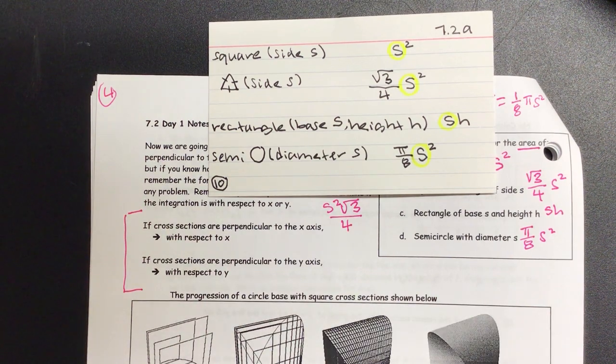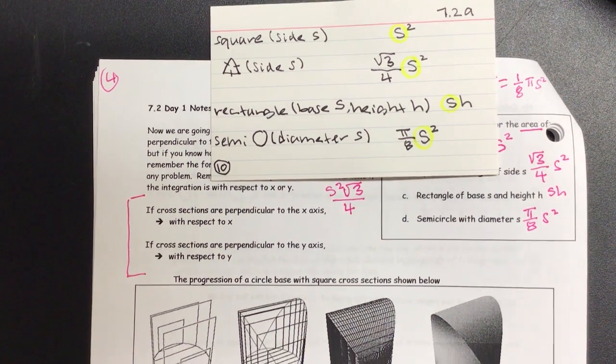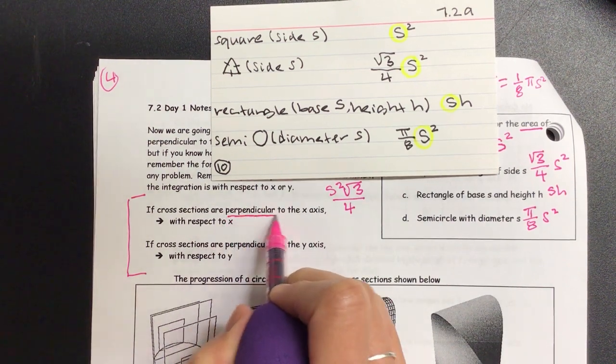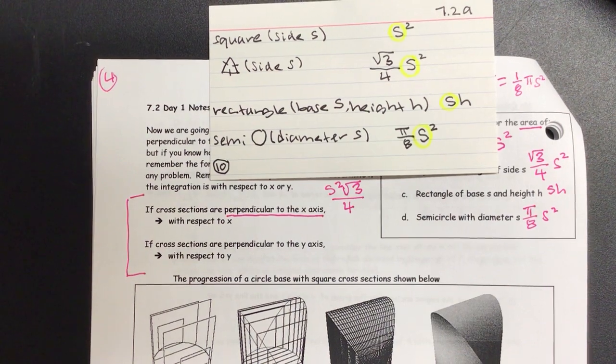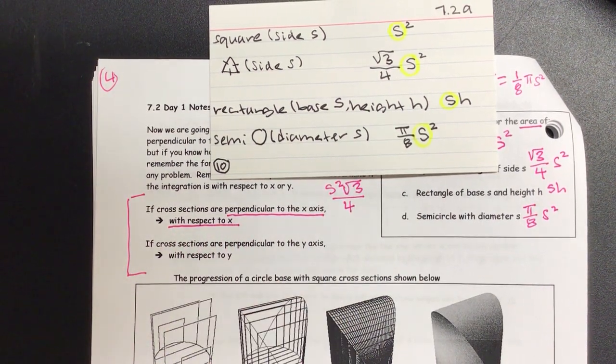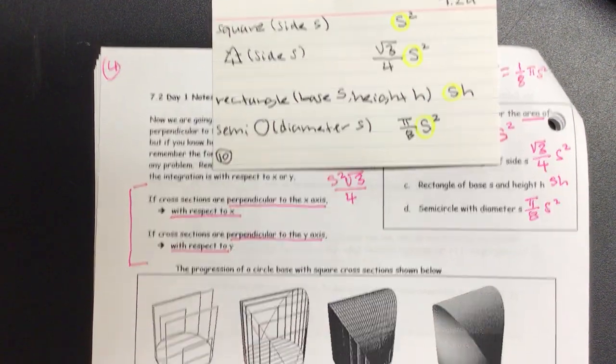If cross sections are perpendicular to the x-axis, with respect to x. If cross sections are perpendicular to the y-axis, with respect to y. So if I were to give you a problem like this on your test or on the quiz, I'm going to say perpendicular to the x-axis, and I want you to understand that is with respect to x. And perpendicular to the y-axis also means with respect to y.